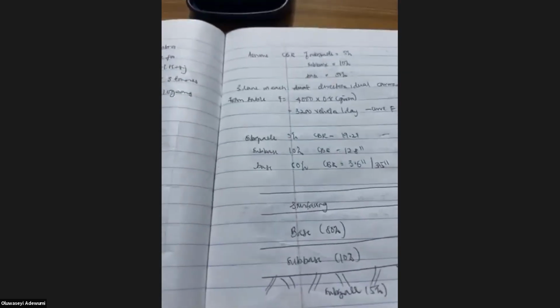Yeah, so now for the sub-base CBR, we're going towards 10% on the vertical axis. If you go there and trace it to curve F, what do we get again? About 12.8 inches. Did any other person get it? Same here, got 12.8 inches, right?